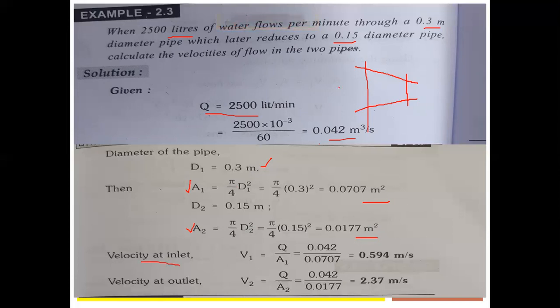Now the velocity. We are calculating the velocity at inlet, V1, and velocity at outlet, V2. V1 is equal to Q by A. We know the velocity is Q by A, with Q equal to 0.0417.